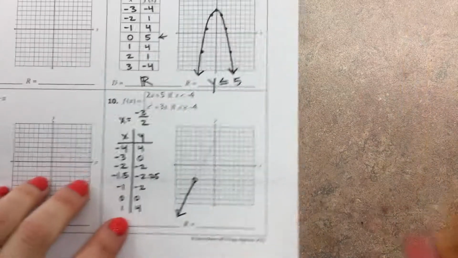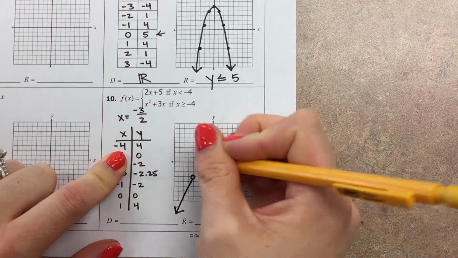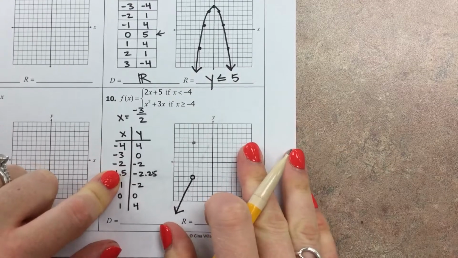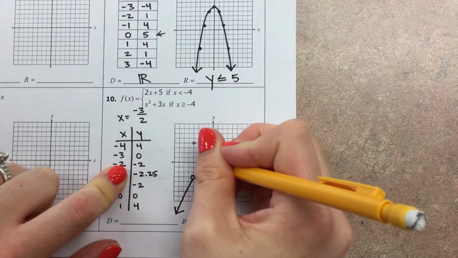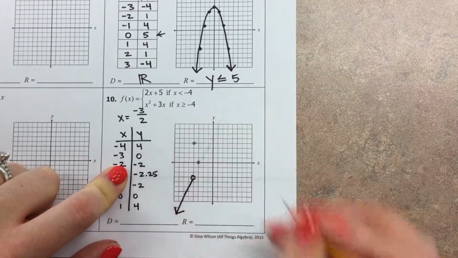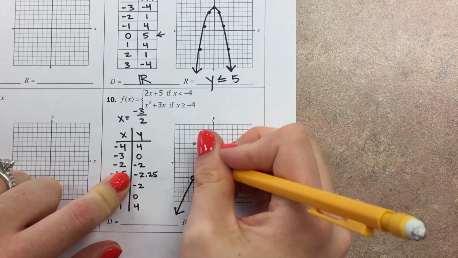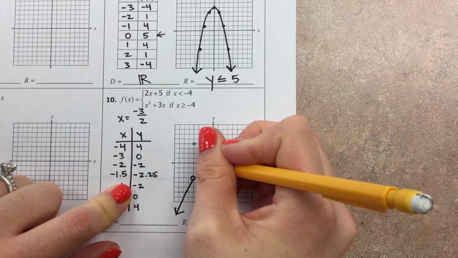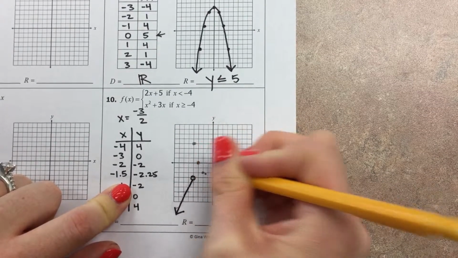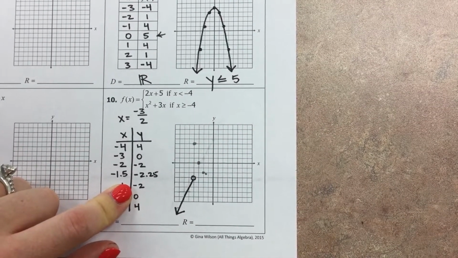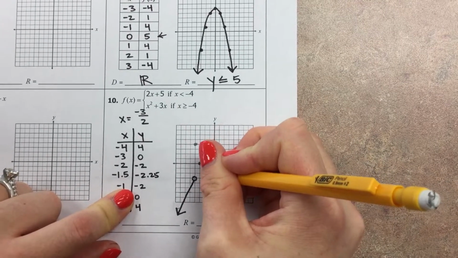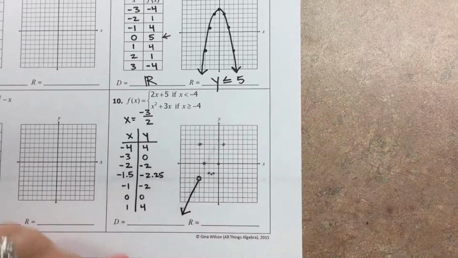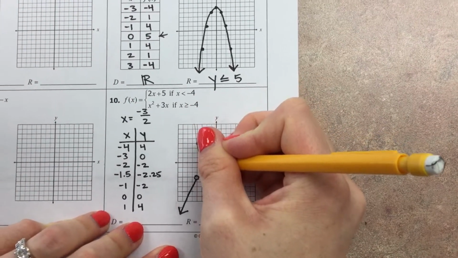So let's plot those, make sure we're doing it in pencil. So -4, 4. 1, 2, 3, 4, up to 4 right here. Then -3, 0 should be right on the x-axis. -2, -2 is down here. This one, we got a bunch of decimals, -1.5, and then this is like barely below, -2.25. Remember, that's the vertex, and then I have this perfect mirror image on both sides right here. So connect the dots, that's what our parabola looks like.